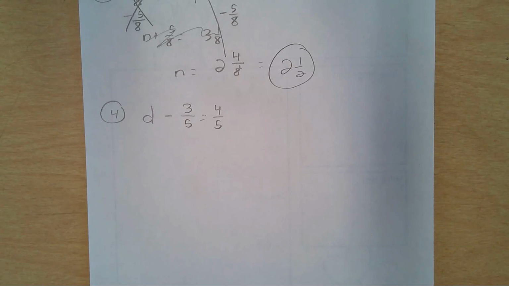So, but it's always going to be the same. You're always going to be undoing stuff, trying to get that variable all alone on one side. The only difference is they'll be longer and there'll be more adding, subtracting, multiplying, dividing things you have to get rid of along the way.